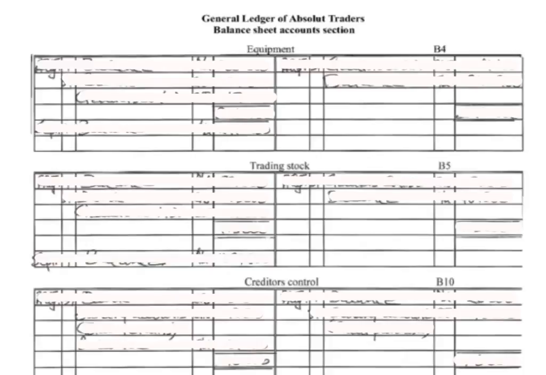When I look at my first account given, equipment, I always, first things first, label my accounts. Equipment is known as an asset account, which increases on the debit side and decreases on the credit side. Therefore an opening balance needs to go on the increasing side always.